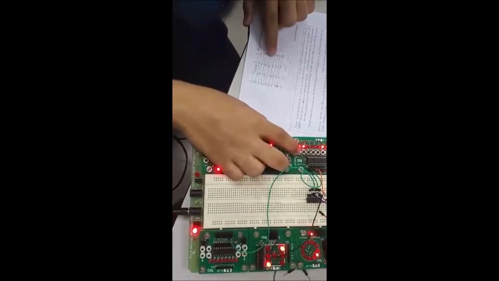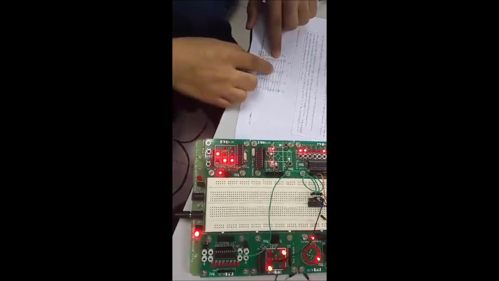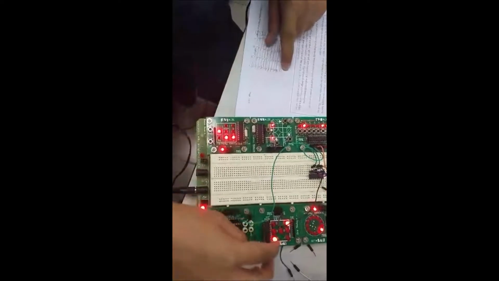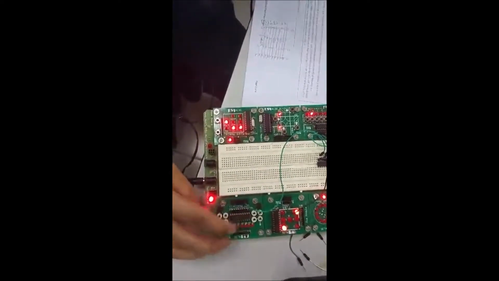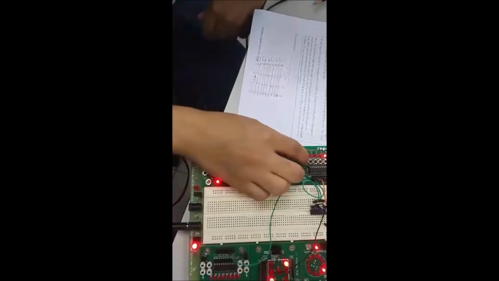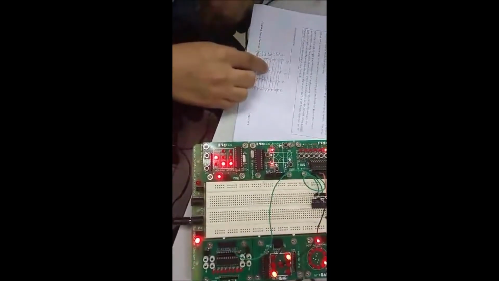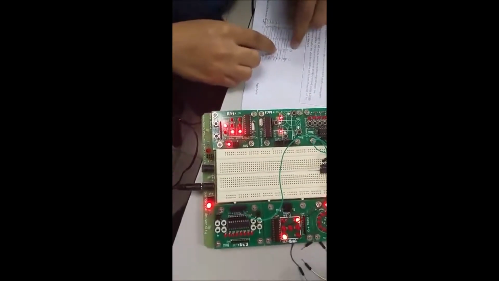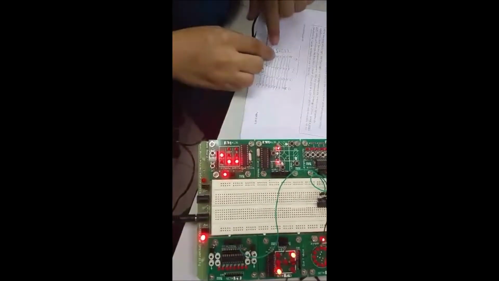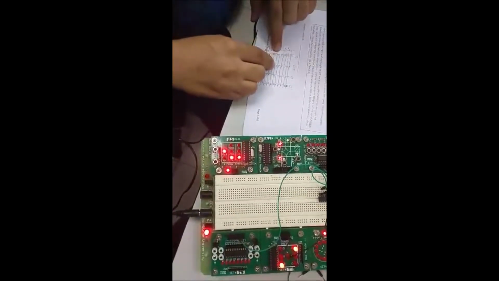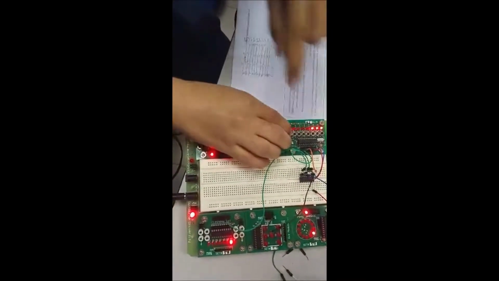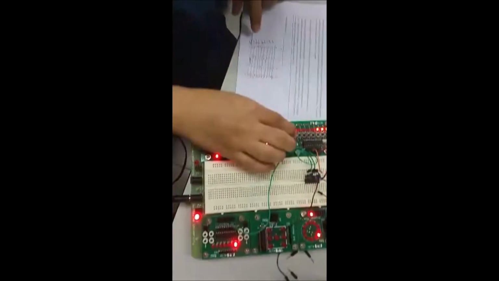Now we check high low, which is D is high and clock is low. So we get Q high and Q naught low. Now we check D is low and clock is low. We should get Q high and Q naught low, which is right. So we check that D is low and clock is high. So we set the clock to high, and we should get Q low and Q naught high. So Q is low, Q naught is high, which is right.